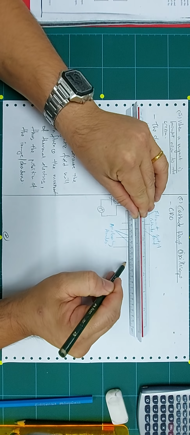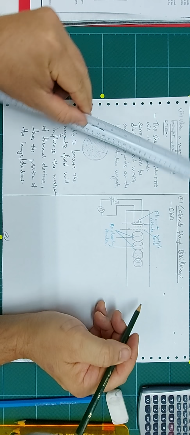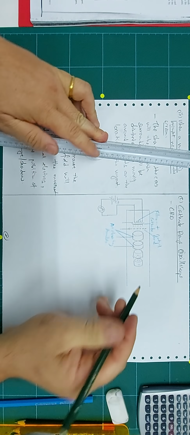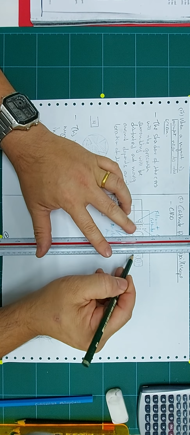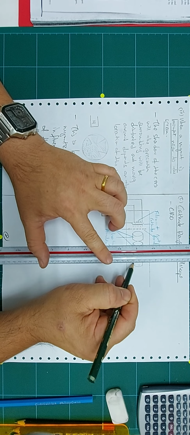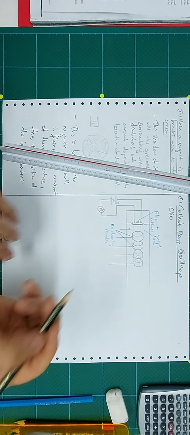The focusing part. Now this focusing part is also connected to a power supply. It must be connected to a different power supply.